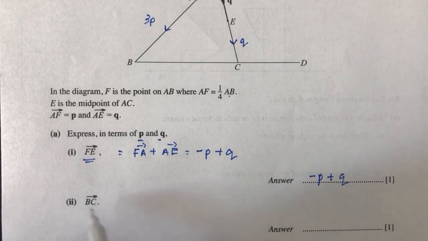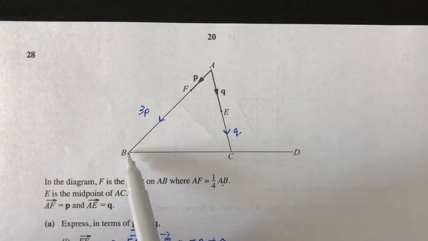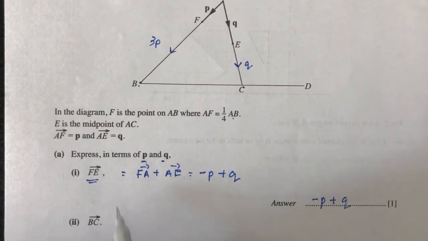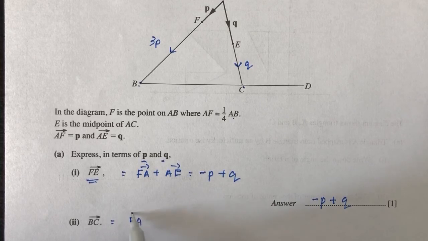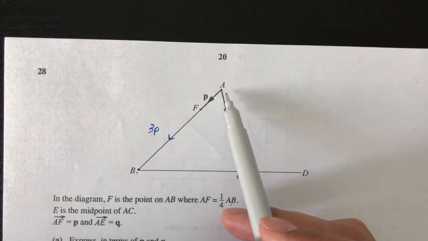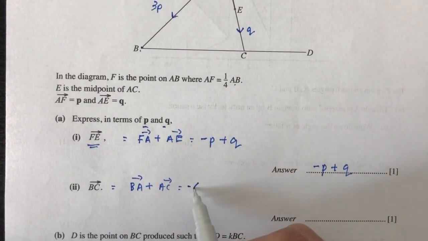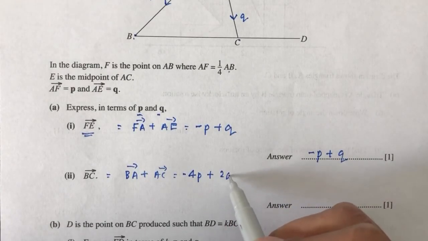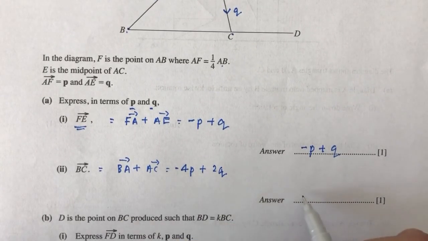Now part 2, find BC. Where is BC? BC is this. So we have to move from B to A and A to C. So BC is B to A plus A to C. How do you move from B to A? We have to move this distance in the opposite direction. It will be minus 4P. So BA is minus 4P plus AC is 2Q, and this will be the answer for part 2: minus 4P plus 2Q.